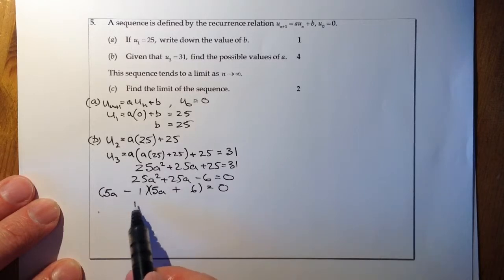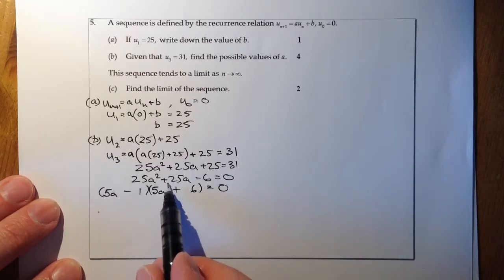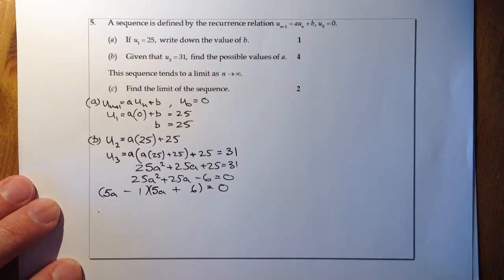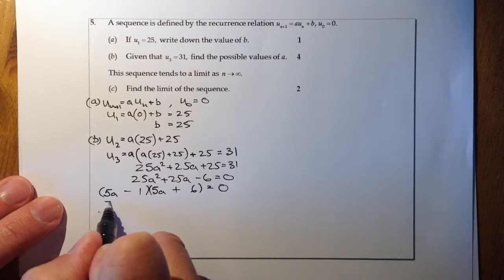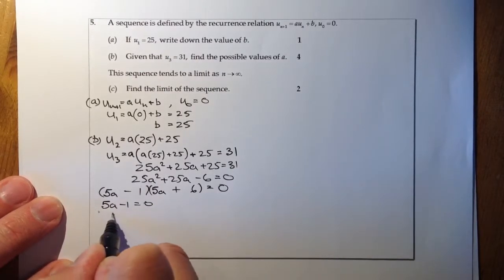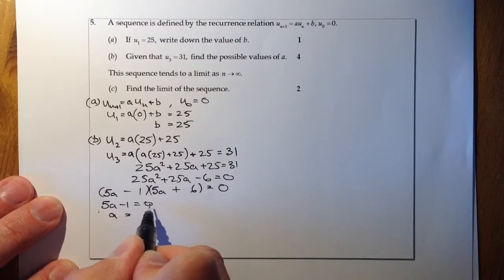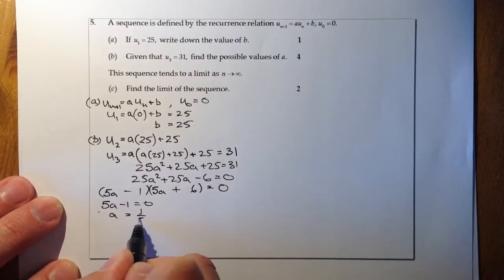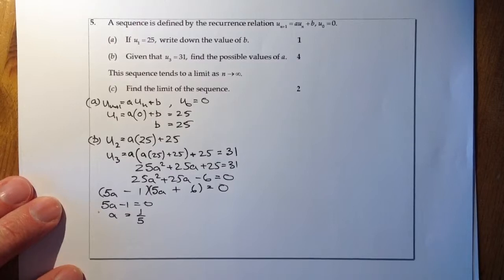So that's going to be 25a squared, that's going to be 30, that's going to be minus 5 will take me to the 25a minus 6. So I've got that right there. From there I can work out my values for a, so 5a minus 1 equals 0. So what I can say here is a is equal to 1 coming over first of all, divided by the 5. So a is equal to 1/5.